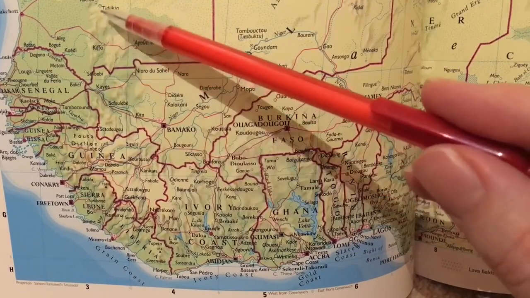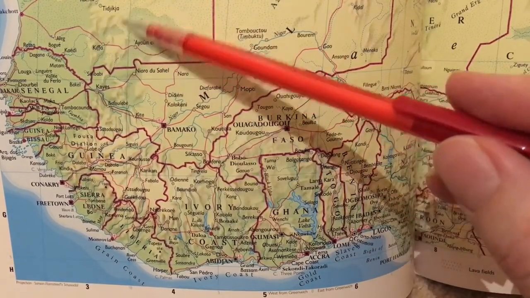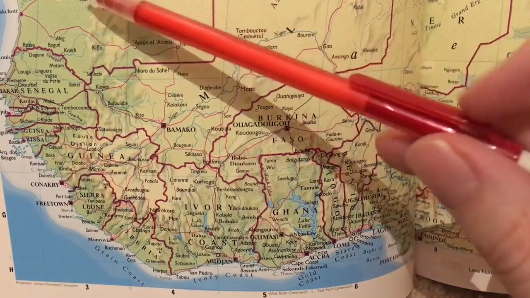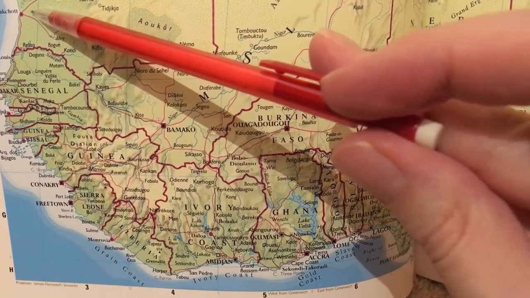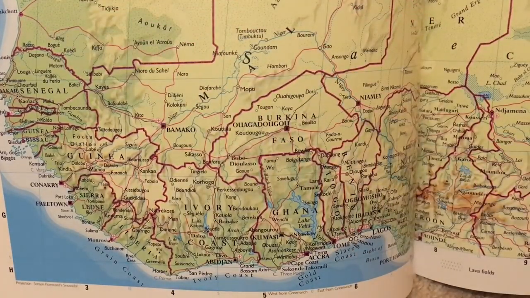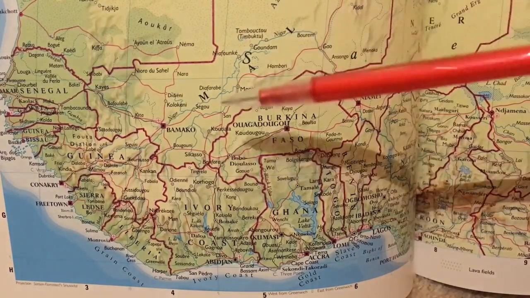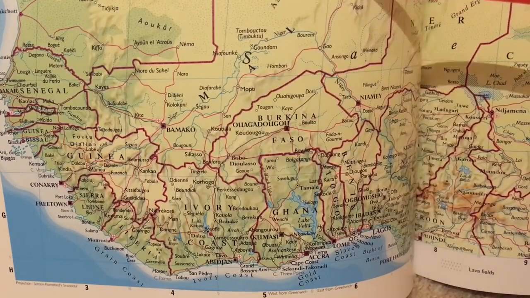See, as I said, this is Mauritania. Capital that I can work out appears to be Nouakchott, just up here. And Bamako is of Mali.